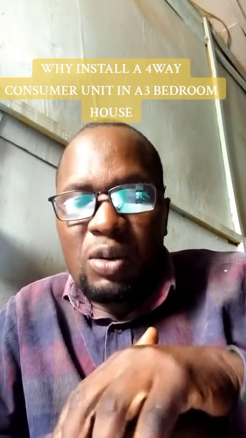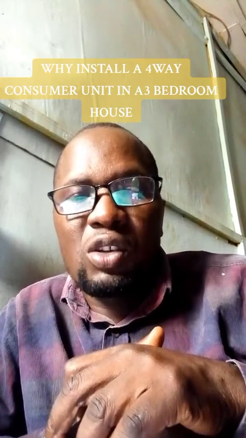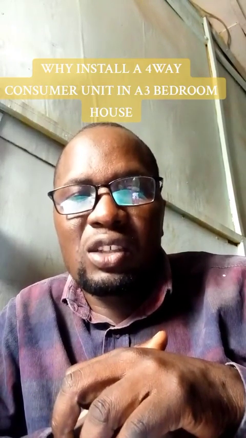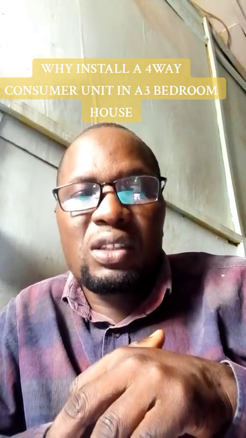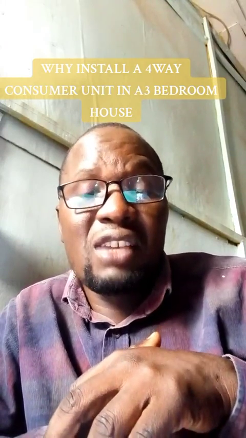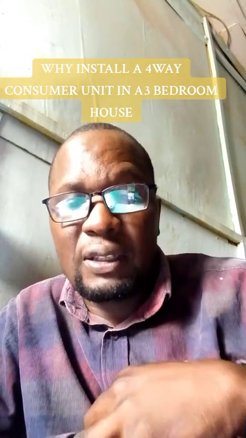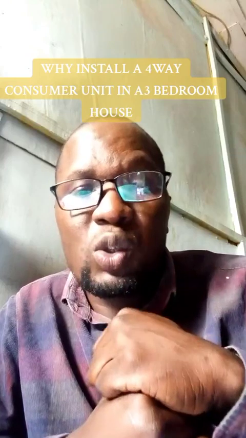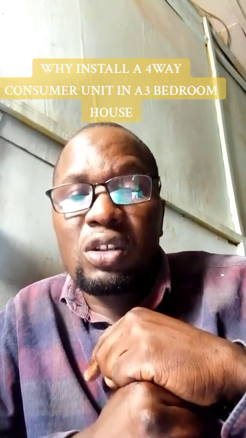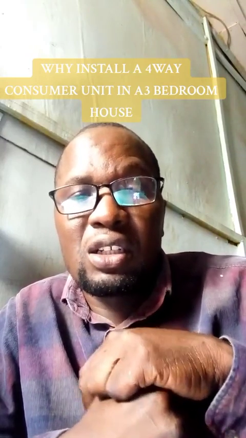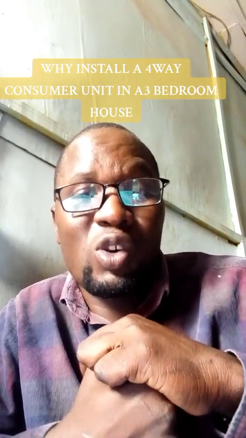So I said we are going to have maybe 2 rings, one going to the sitting room, the other ring to the other room, then they come back to the consumer unit. Each and every ring should have its own circuit breaker rated 32 amps. So those are 2. You already used 2 circuit breakers. Remember, you had 4. You are using a 4-way consumer unit, so already you've used 2.